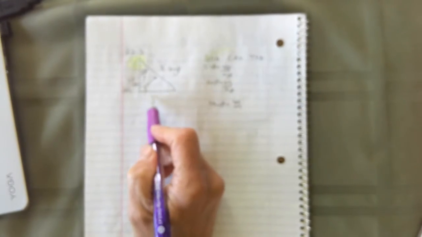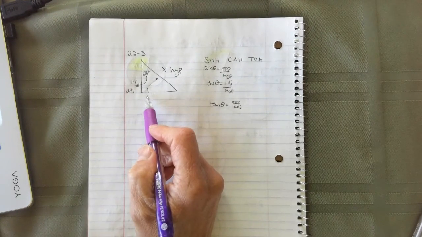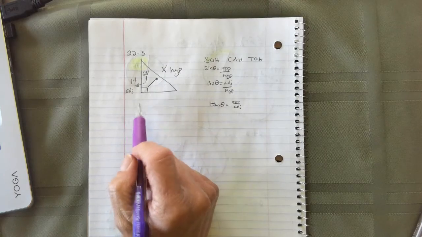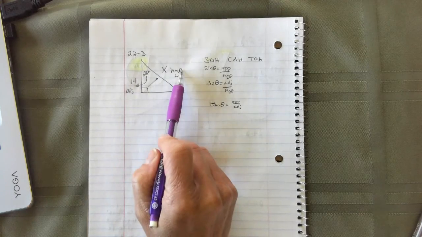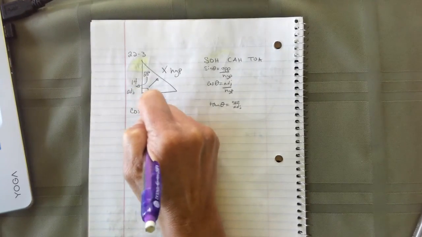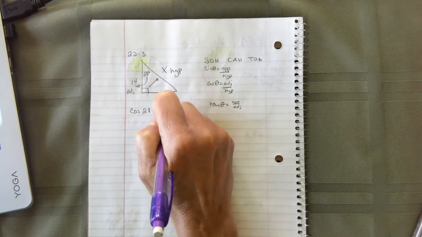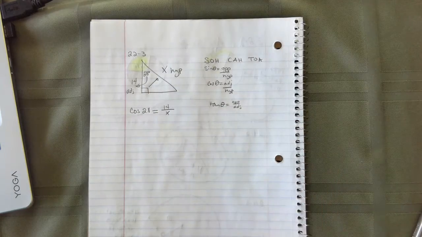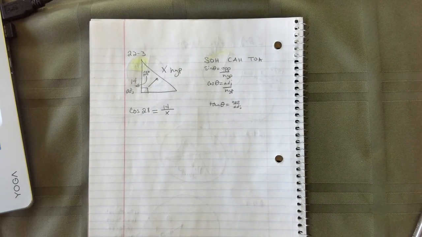The x is opposite the 90 degrees, so that's our hypotenuse. This third side we would call the opposite side, but we actually don't need it because there's no value in us finding it at the moment. So this deals with adjacent and hypotenuse. That's cosine. So we would say that the cosine of this angle is equal to adjacent over hypotenuse, 14 over x, and then our task is to go about solving.